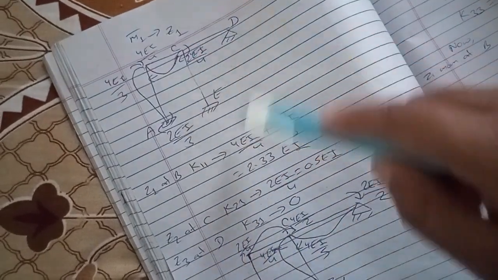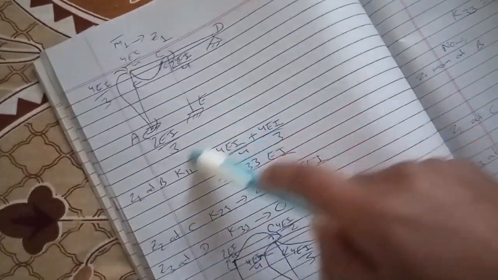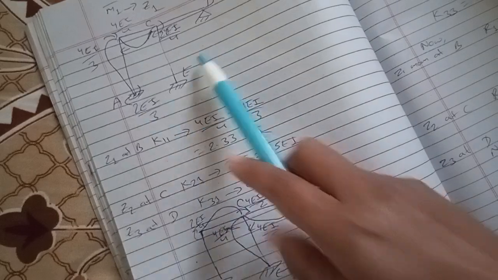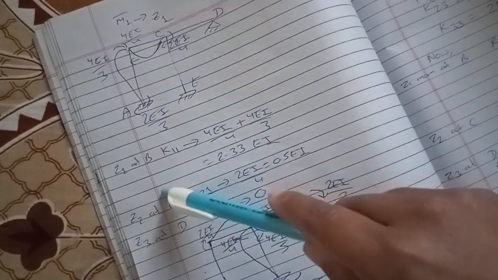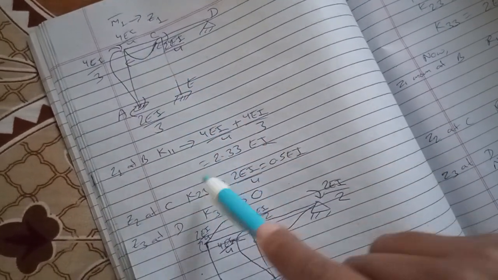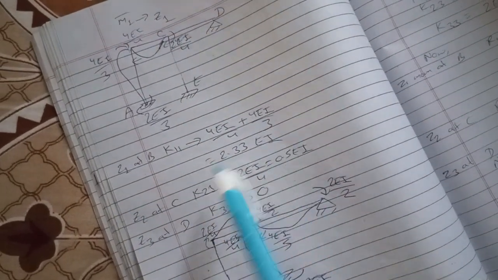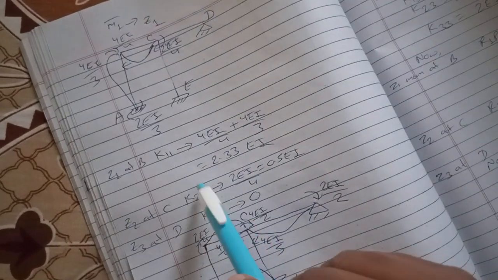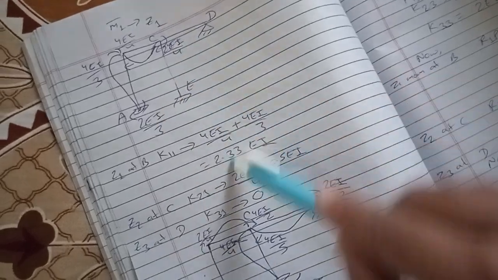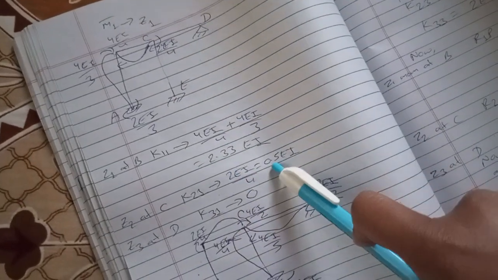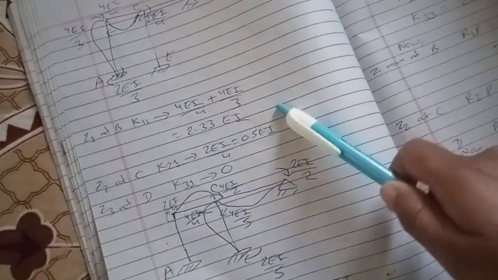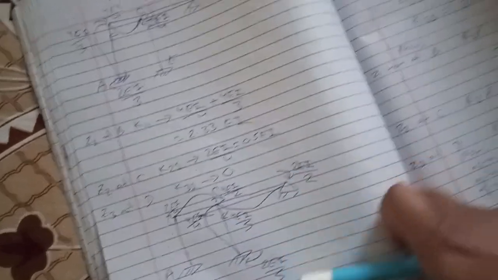So we'll be finding K11, K21, K31 for this Z1 part, with Z1 at B, Z2 at C, and Z3 at D. So K11 here is at B, right? At B there is 4 by 4 and 4 by 3. We'll get this value. For K21, Z2, there is 2 by 4, only one moment, so we'll get this value.